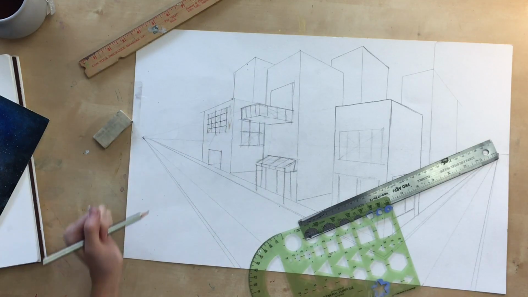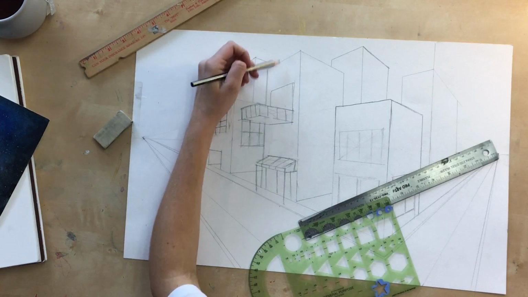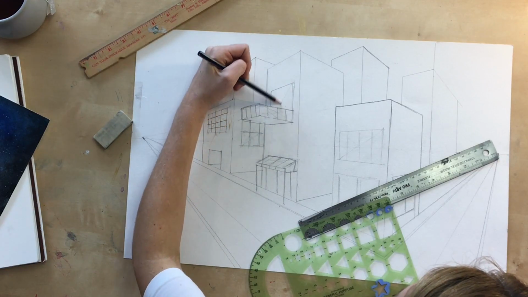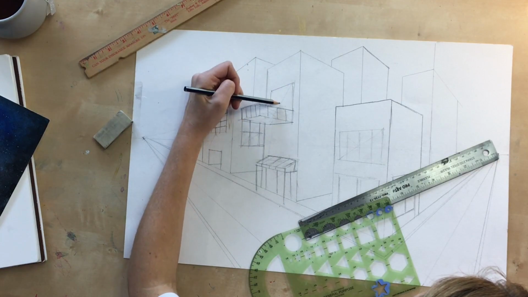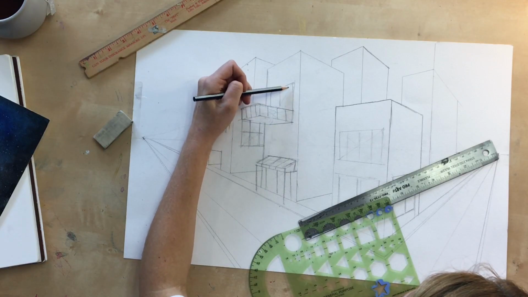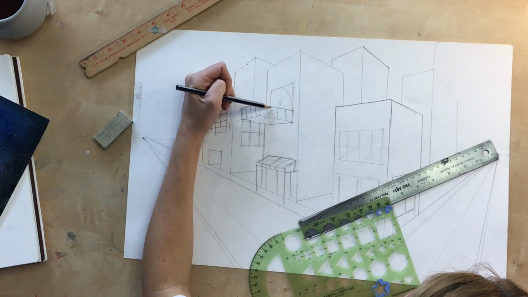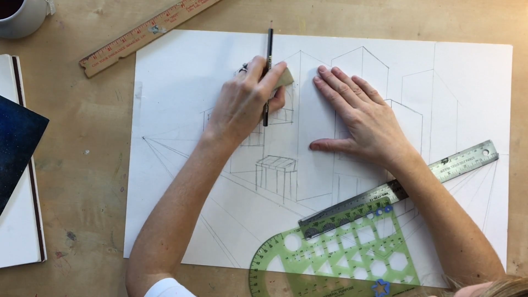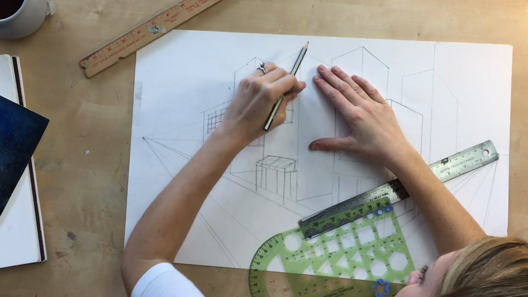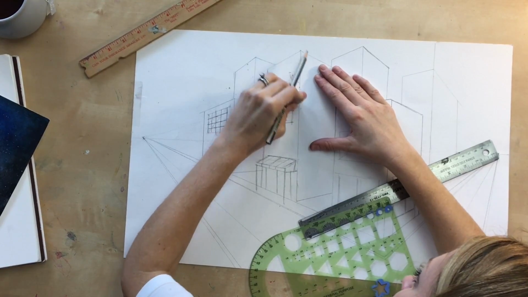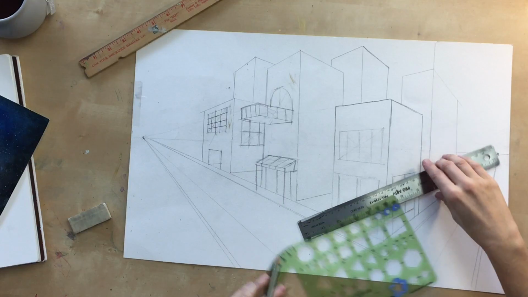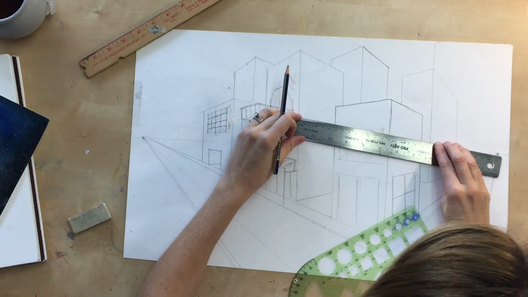If you want to make a window that has a curve to it or a round window, all you do is figure out the middle with your X, bring that up to the top, curve it around so that it matches, and erase the rest of your box. There's something on my eraser. There we go. Should we make a round window? Show you how to make a round window.